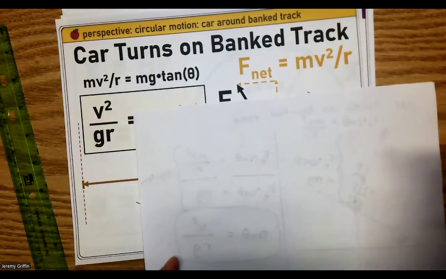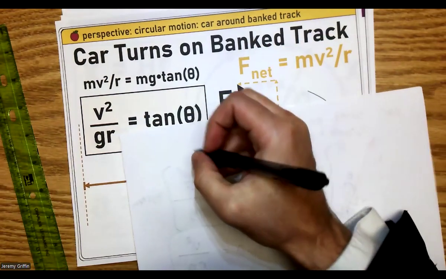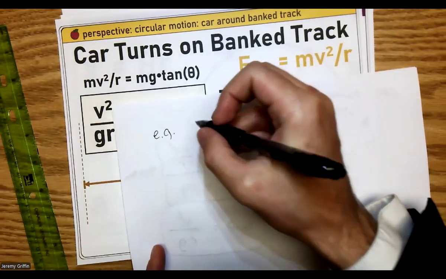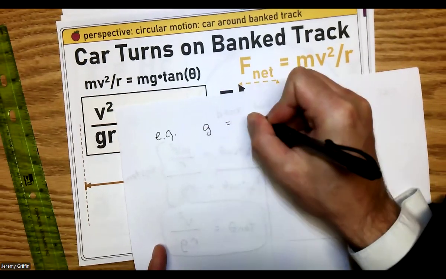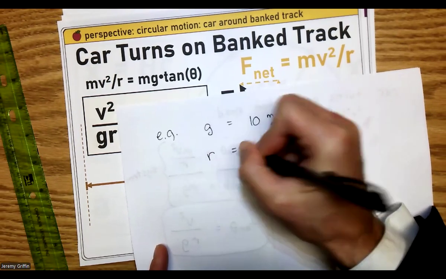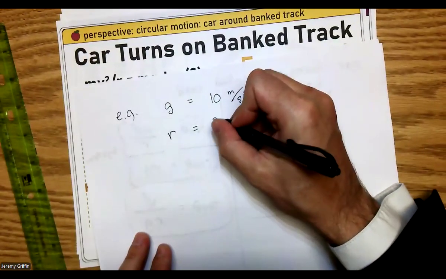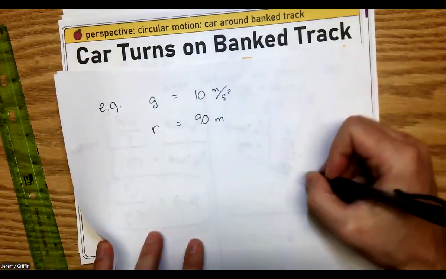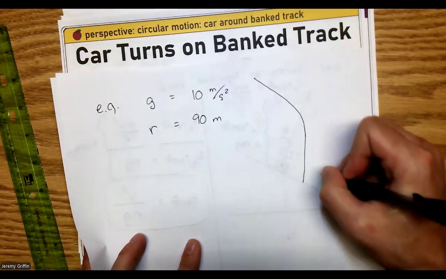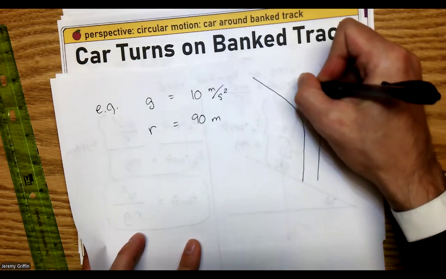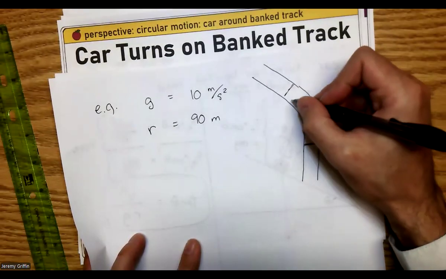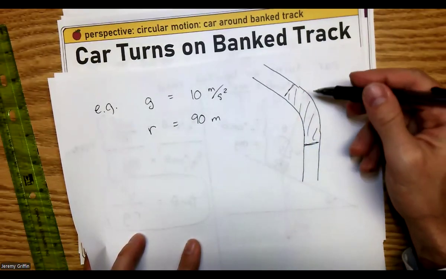Math time. You're a road engineer, and you're told, for example, let's say Earth gravity equals, we'll call it 10 meters per second squared. Let's say the radius of curvature of a road is 90 meters. So it might look like this from above. Here comes the road, it's straight for a while, and then it goes into a curve, and then it goes straight again. This bit right here is the curved part of the road. Maybe I'll hatch that in.